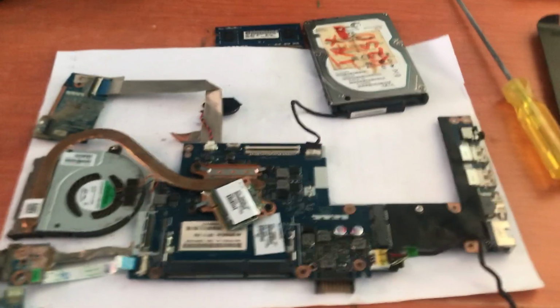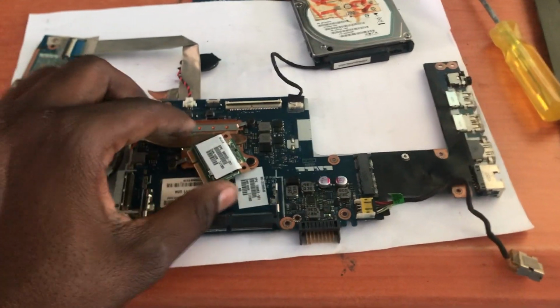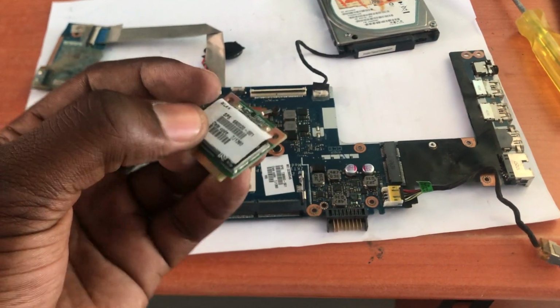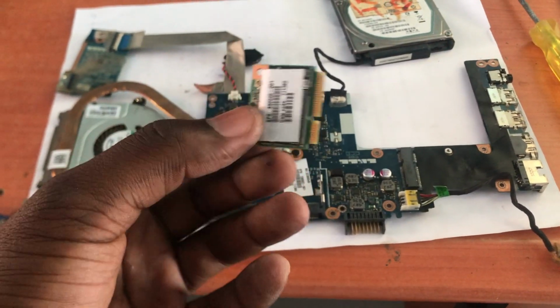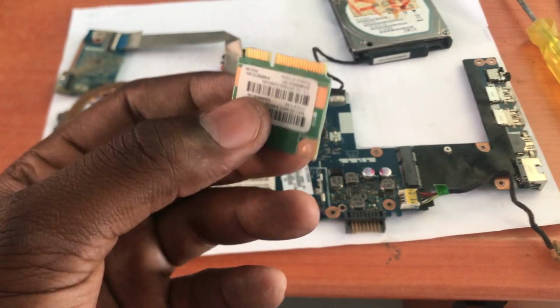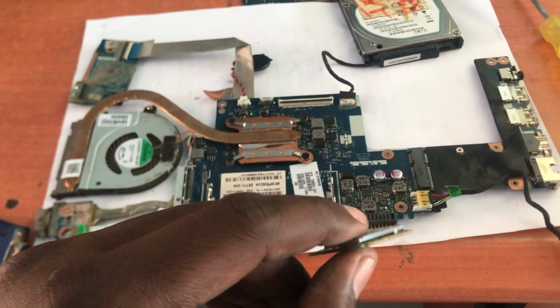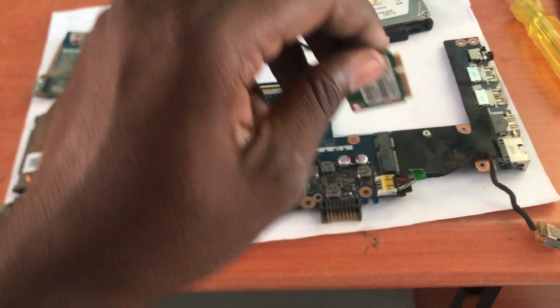If you need something different, or you want Bluetooth to be enabled or added to your computer, you just go and replace this one. It's cheap, price-wise. You just go and replace it. You get a different one, or you can get a different one for good connectivity. So this is the wireless adapter.